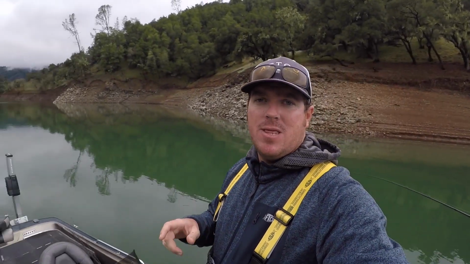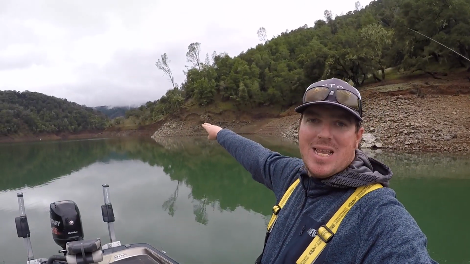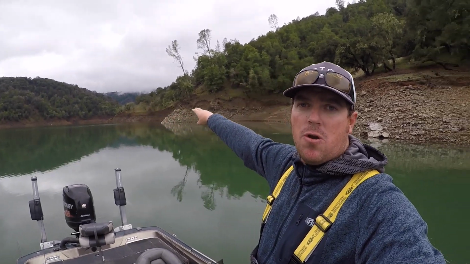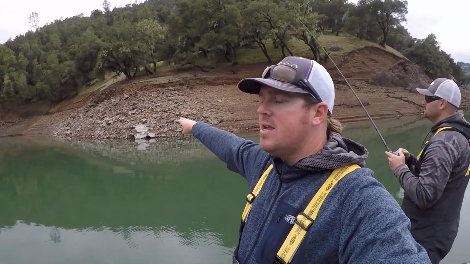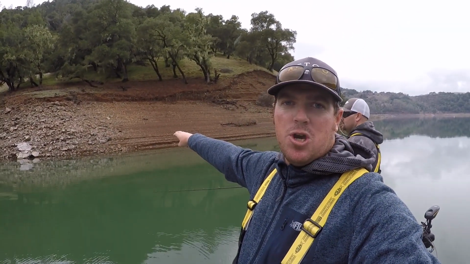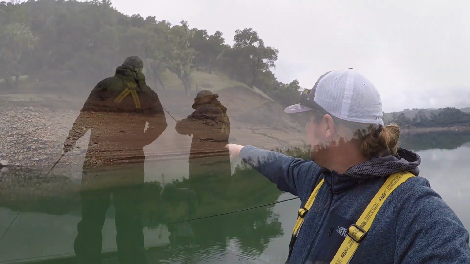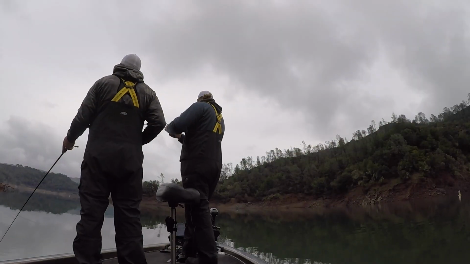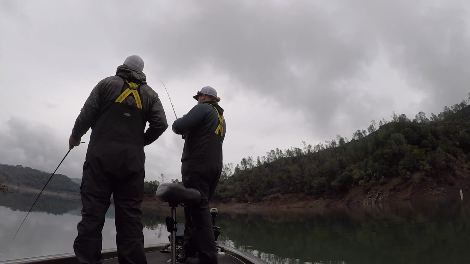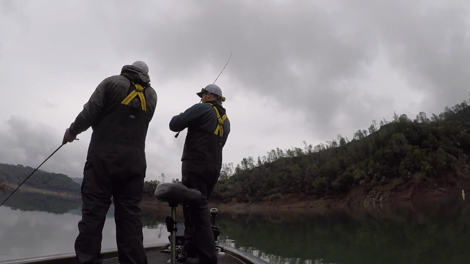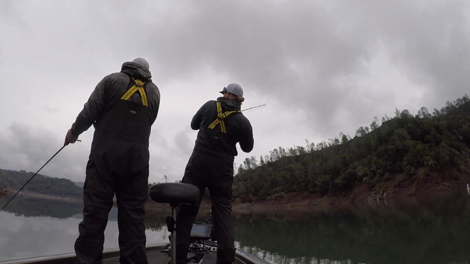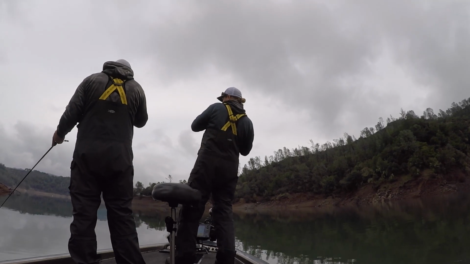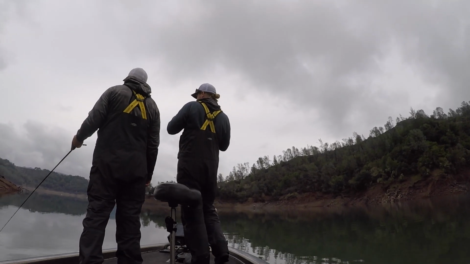First one is going to be transitions. If you look behind me on this bank, my entire shoreline, as far as you can see, is chunk rock. And then you get right here, and we go from chunk rock to mud. And then it's mud from then on. Right at that transition, that switch from rock to mud, you're going to have a spot that is likely to have fish. This one, in fact, did have a fish on it.